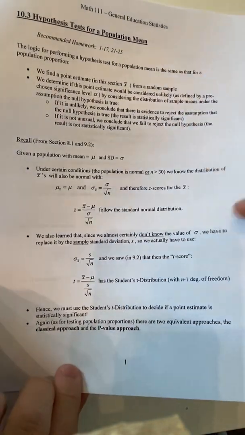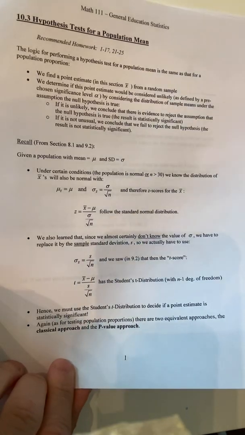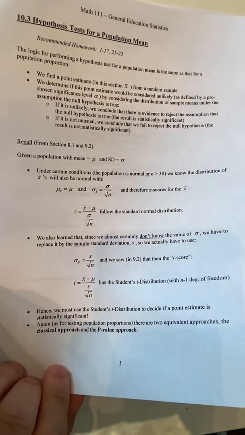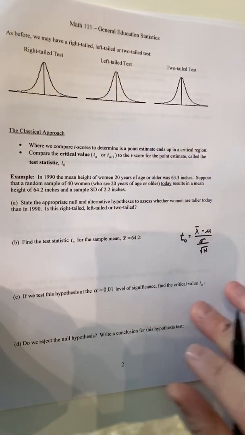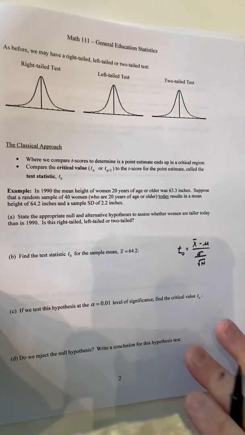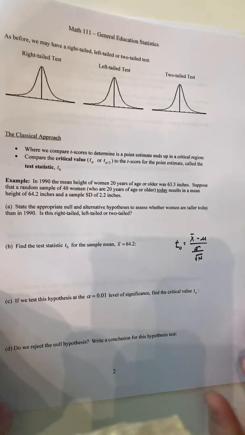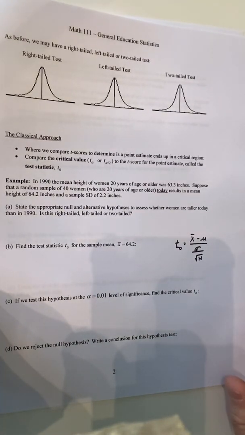All right, just like 10.2, we have two different ways to do it. We have the classical approach, or we have the t value instead of the p value approach. So let's take a look at the classical approach. This is page 2 of section 10.3.